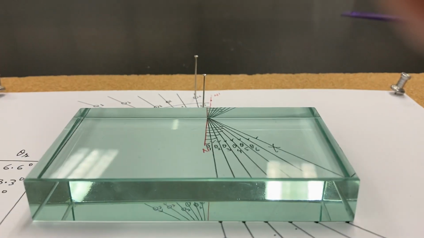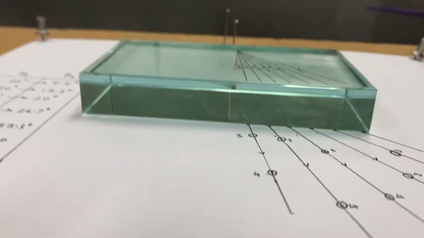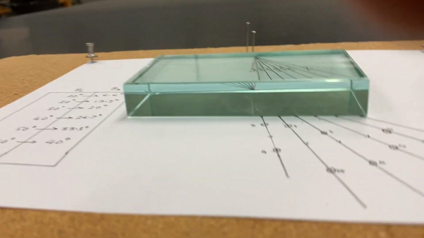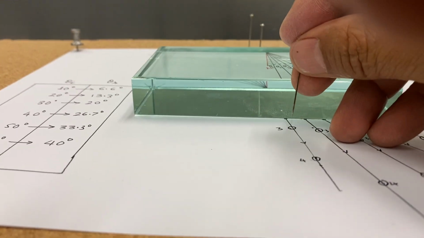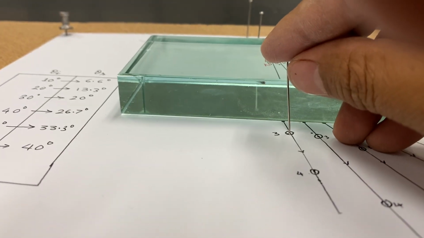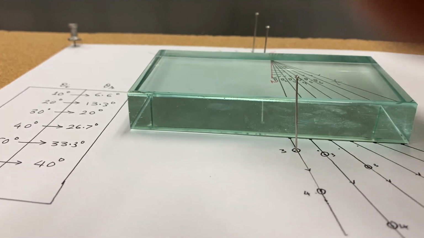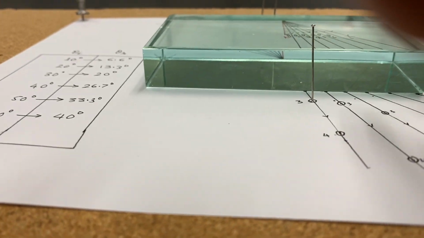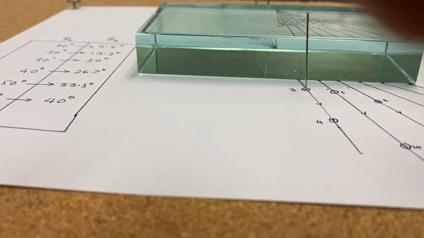So I take two more pin and then I look from here. I cannot show you the video. I look from here and I put two pin, one here, this pin, and this pin, they are lined up, if you look through the glass slab, not from the air.